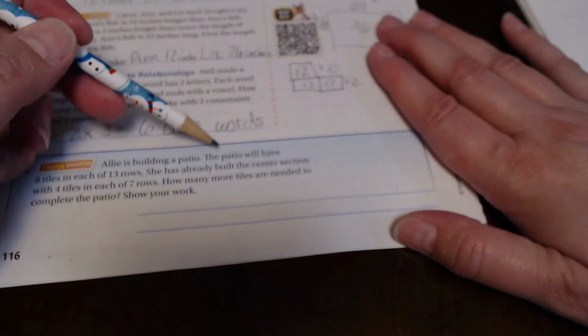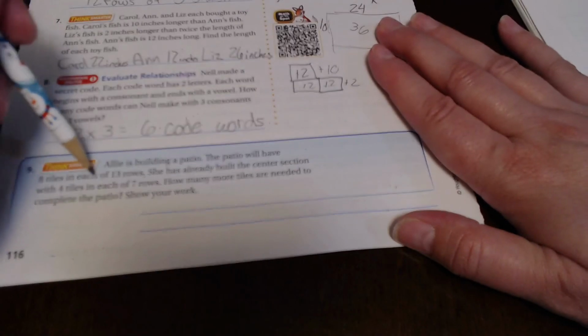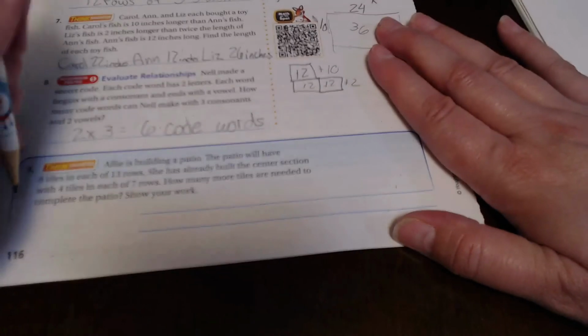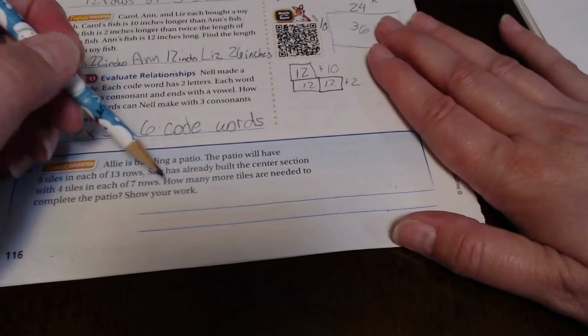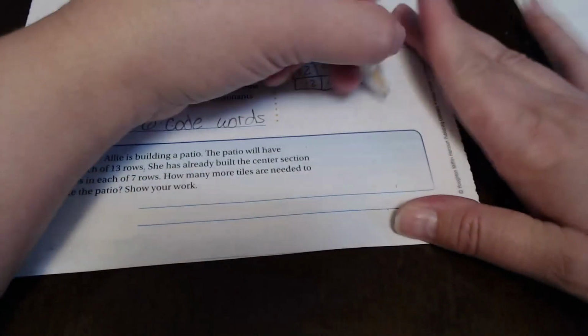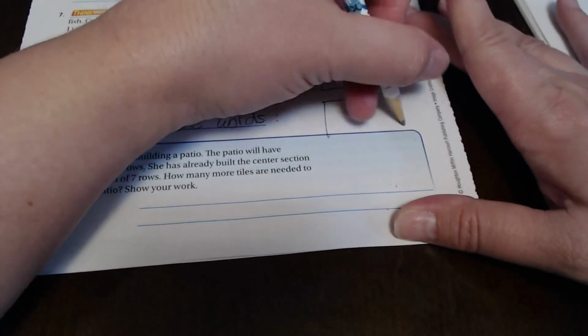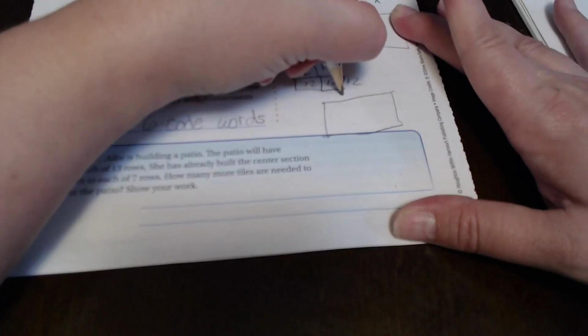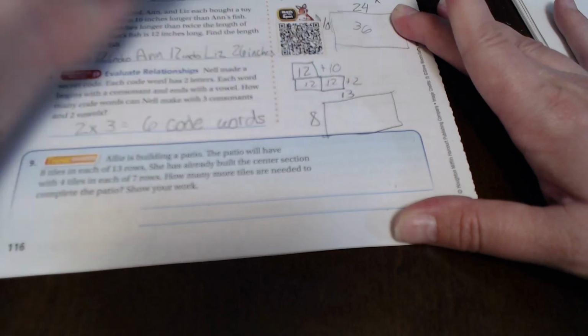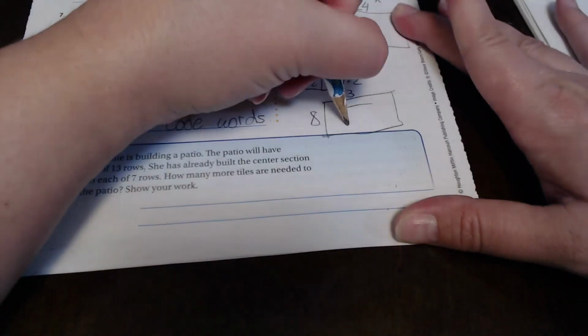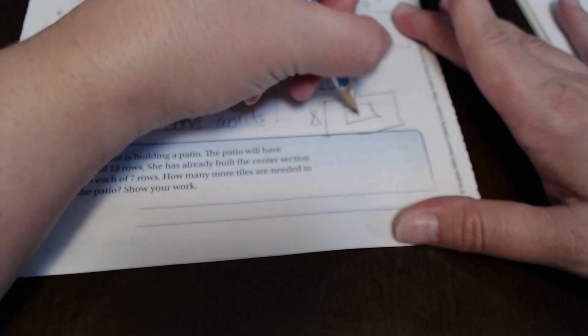Allie is building a patio. The patio will have 8 tiles in each of the 13 rows. She has already built the center section with 4 tiles in each row in each of the 7 rows. How many more tiles are needed to complete the patio? Show your work. Well, we have a lovely drawing of 13 rows, and 8. And she's already completed this middle section of 7 times 4.